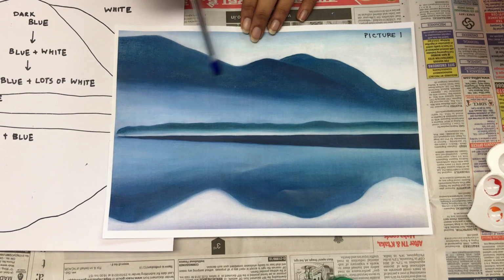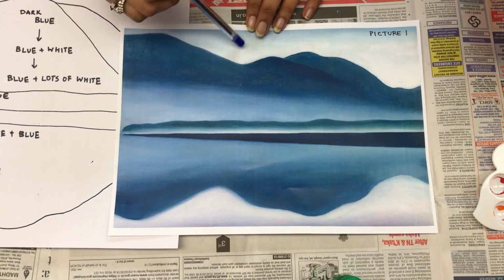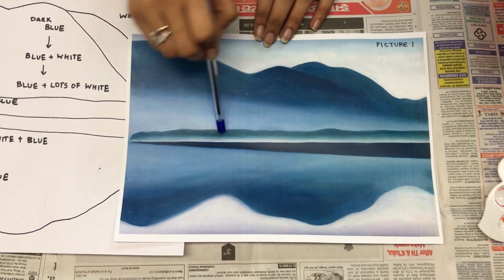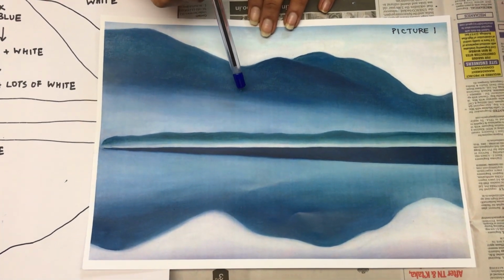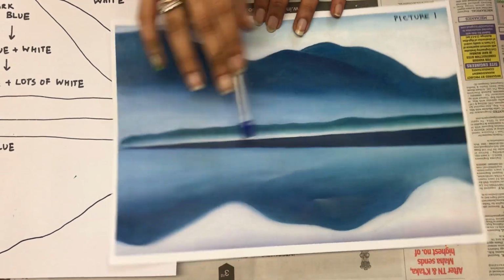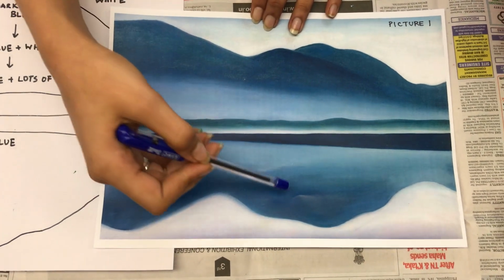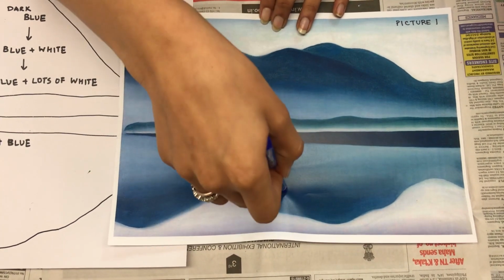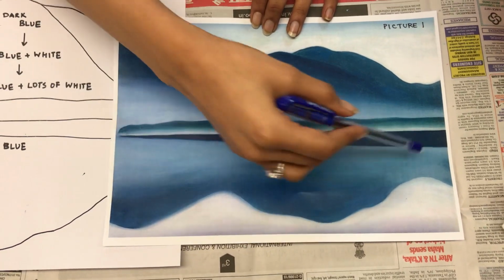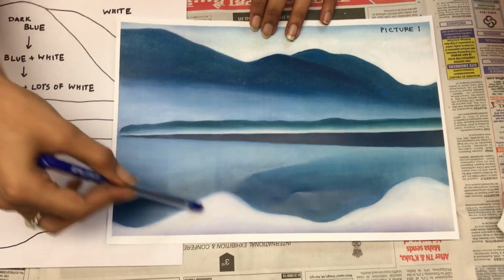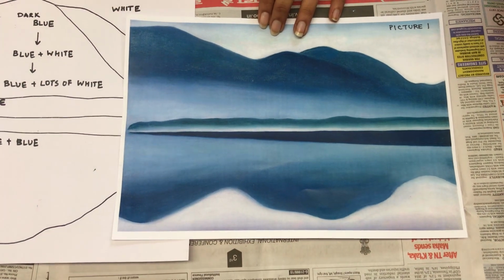So they will say, we see light blue, dark blue, white, green. Next, we can ask them, what can you see in the water? So it's important that you establish that there is a reflection of the mountains in the water. Like last time, there was reflection of the sunrise in the water. Here there is reflection of the mountains and the sky in the water.